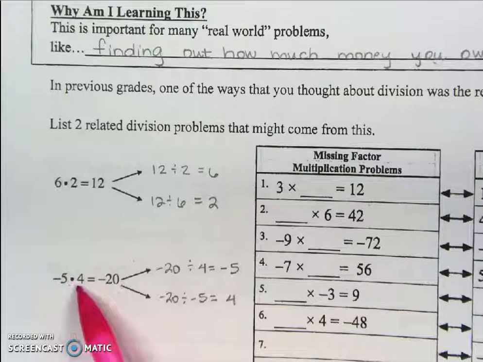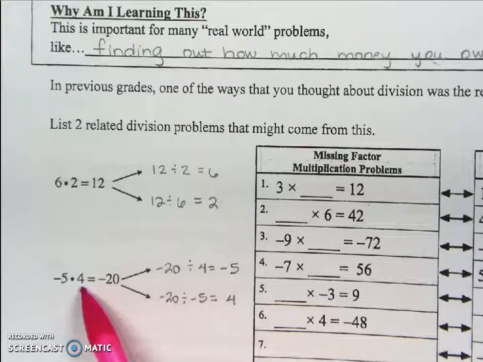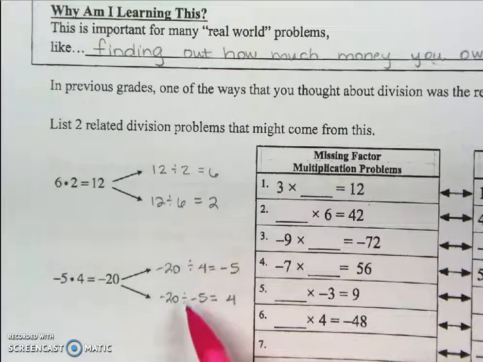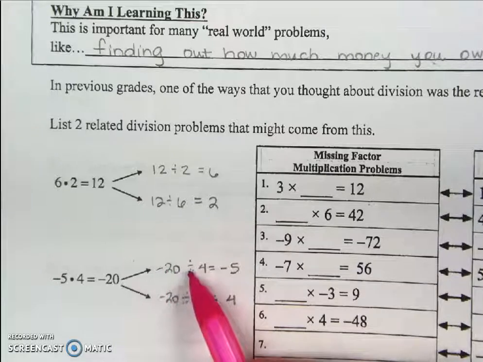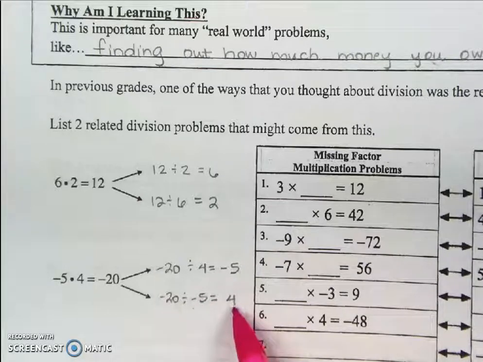Negative 5 groups of 4 would be negative 20. Or 4 groups of negative 5 would be negative 20. And so it works the same for division. Negative 20 then split up into 4 groups would be negative 5. Or negative 20 split up into negative 5 groups would be positive 4.